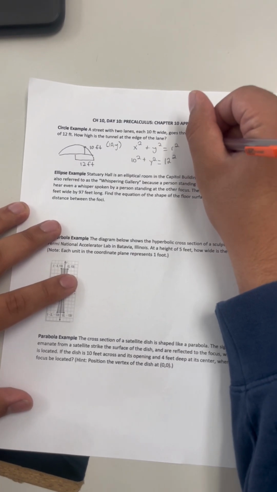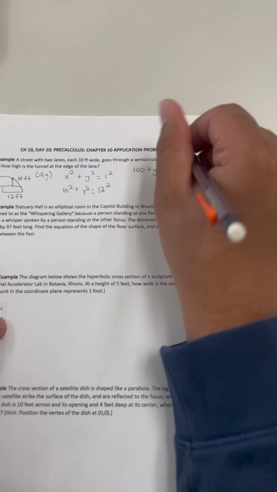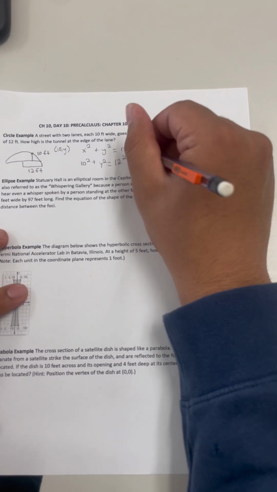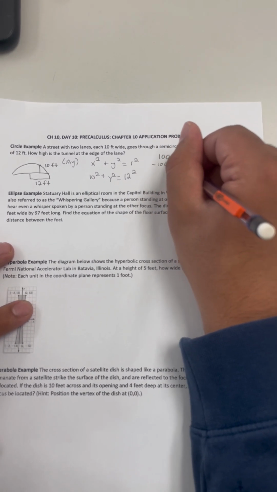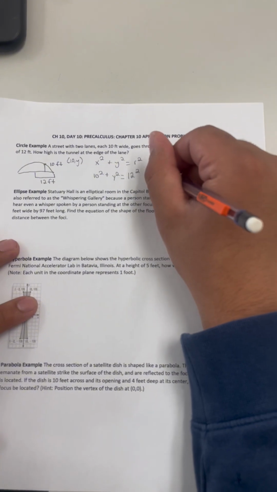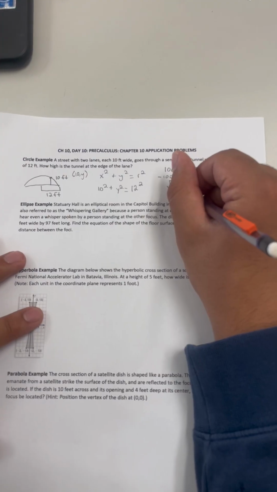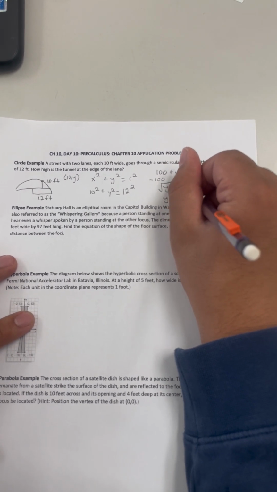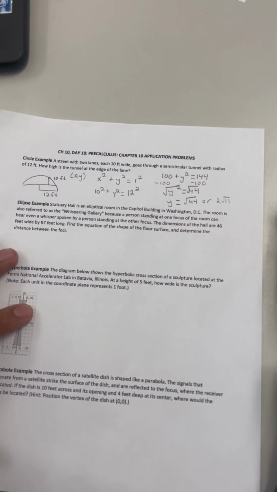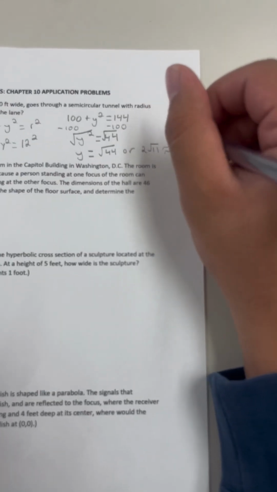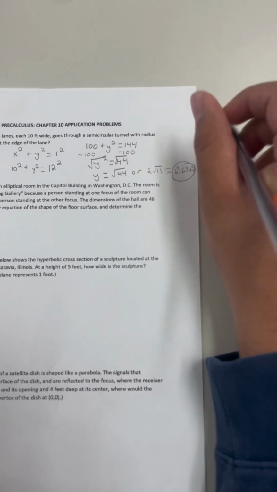Now we can simplify this equation to be given what y squared equals. We remember to square both sides. So y equals root 44 or 2 root 11, which is also equal to 6.63 feet as your final answer.